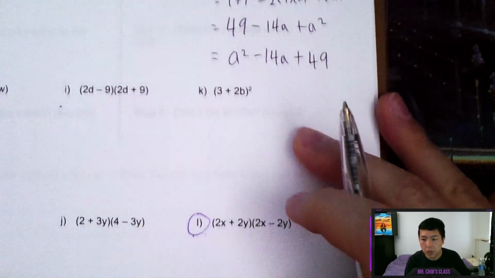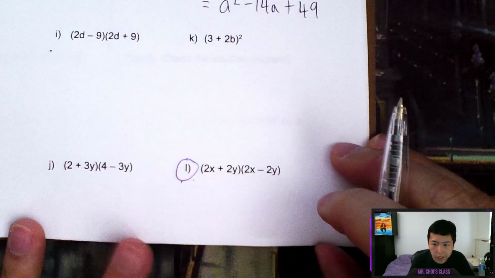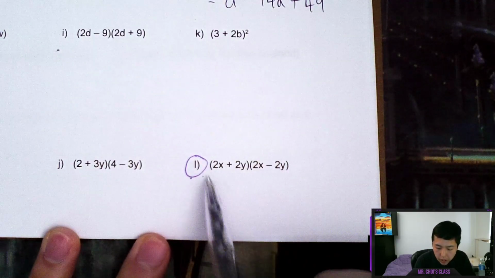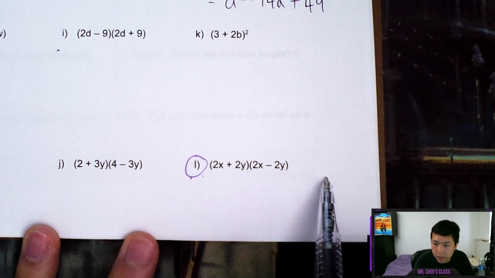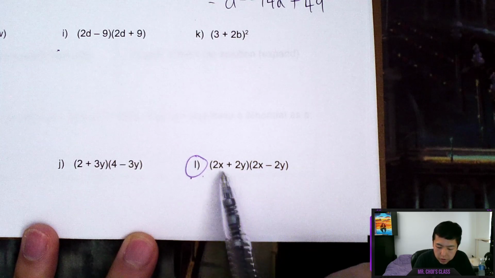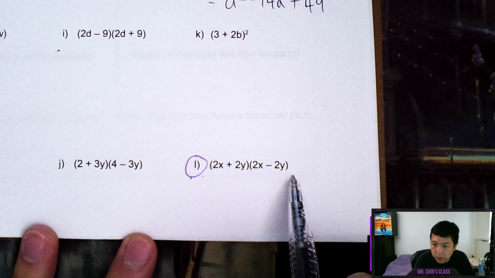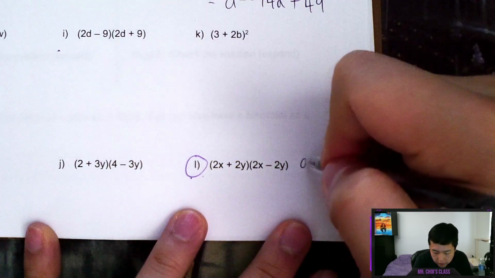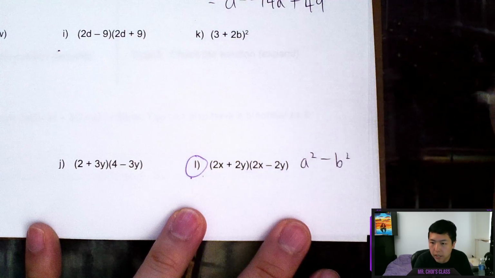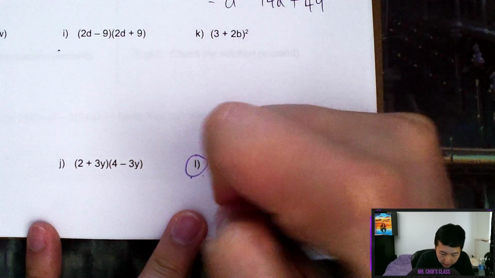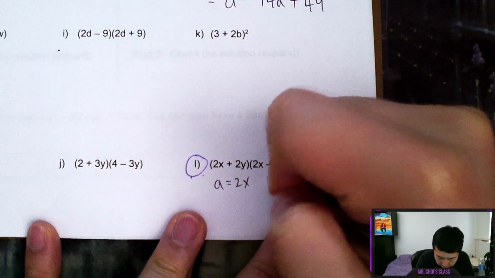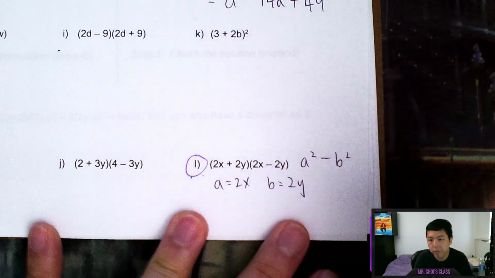And then our last one here, we'll go down here for L: (2x plus 2y)(2x minus 2y). So the terms are the same, right? (a plus b)(a minus b). So this we know is a squared minus b squared as our answer. So we know that a is 2x and b is 2y.